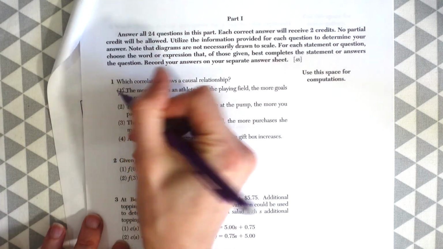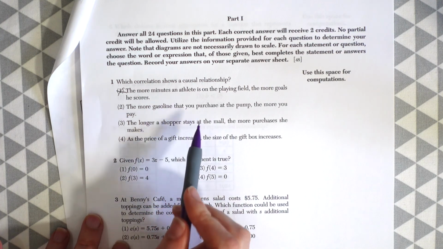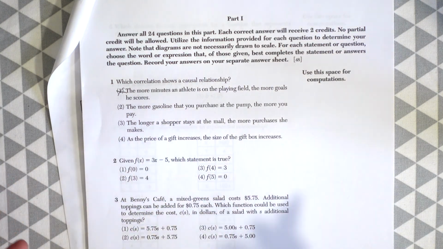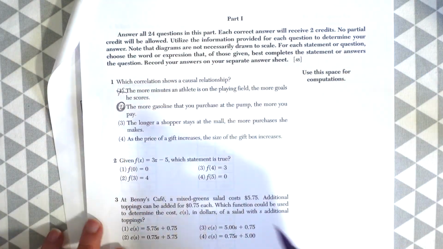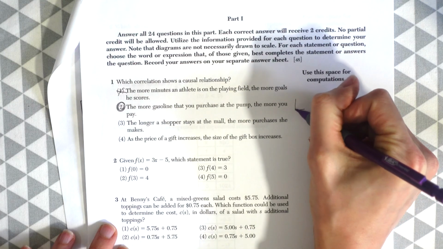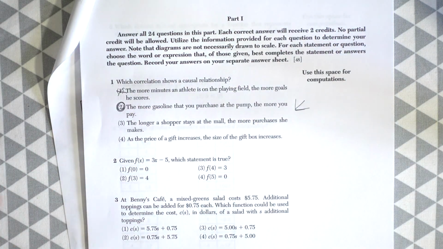So that's not it. Choice number 2, the more gasoline that you purchase at the pump, the more you pay. So that makes sense. Yeah, the more you're going to buy, the more you're going to pay. So choice 2 is our answer because this is a direct relationship where if both are increasing, then both are increasing. If you're buying more, you're going to pay more.